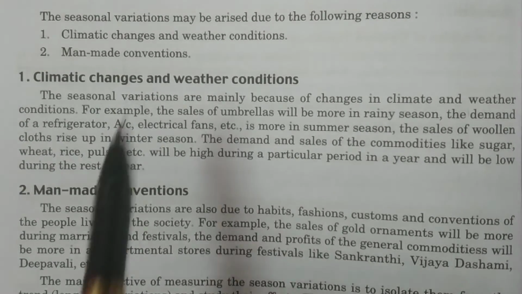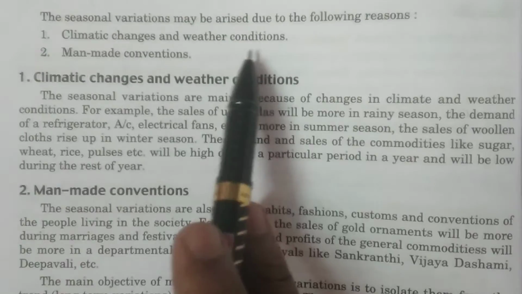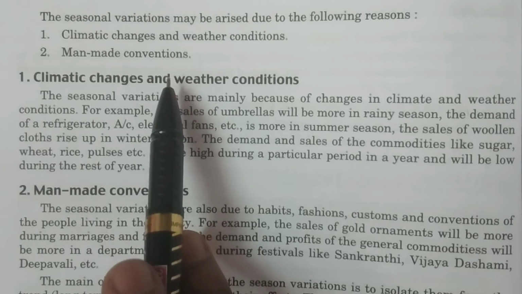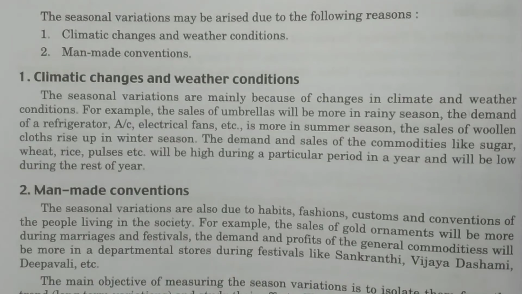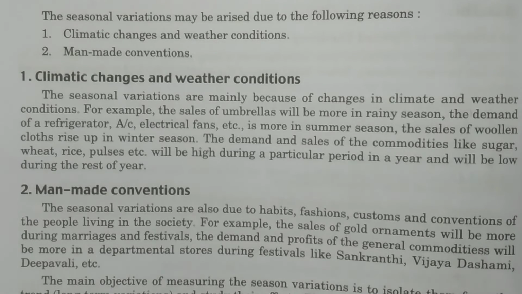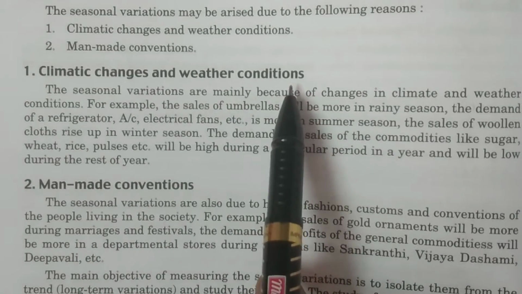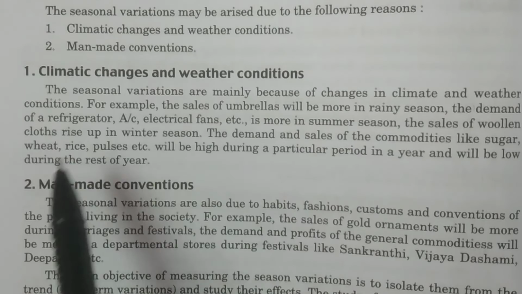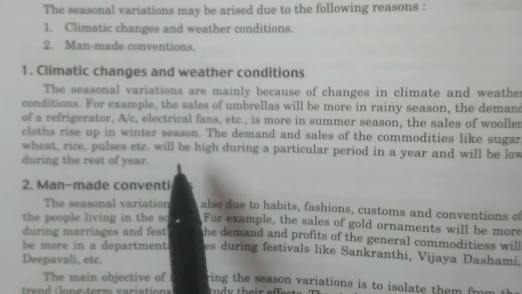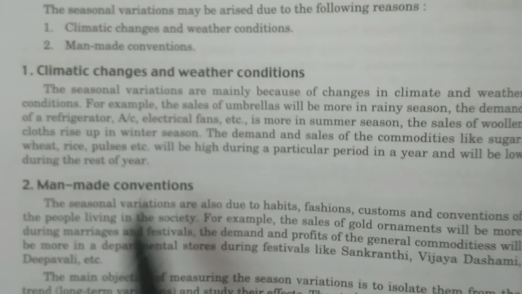You see here, the seasonal variations may arise due to the following reasons: climatic changes, weather conditions, and man-made conventions. These are the two important factors by which seasonal variations may occur. The first one is climatic changes and weather conditions. Mainly, these seasonal variations can be observed because of changes in the climate and weather conditions. For example, the sales of umbrellas will be more in the rainy season.